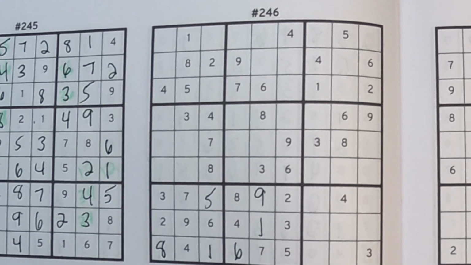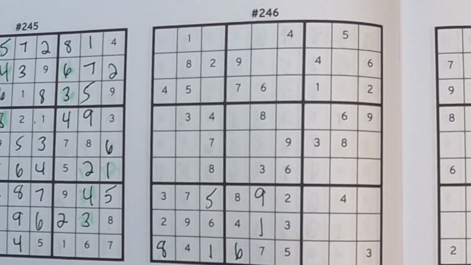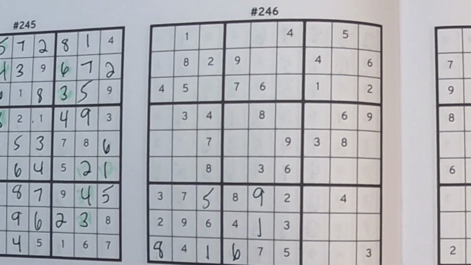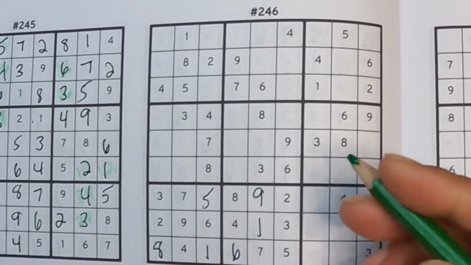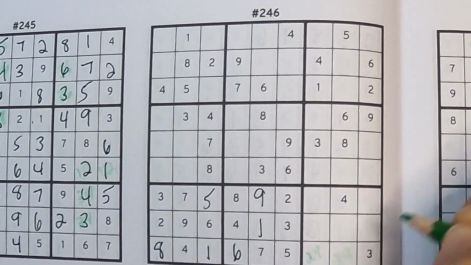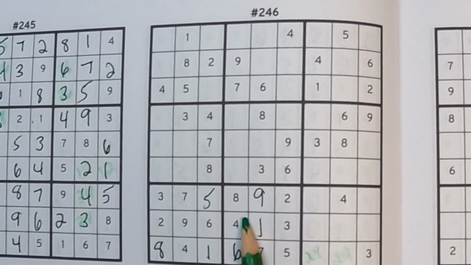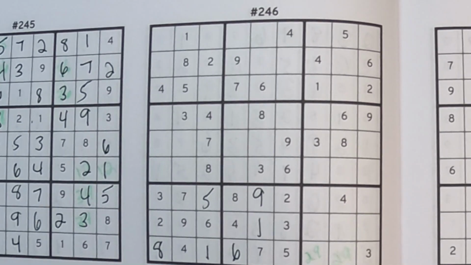For this bottom row, we're missing 2 and 9, and I don't see any help. So 2, 9, 2, 9. For this row, we're missing 1 and 6.